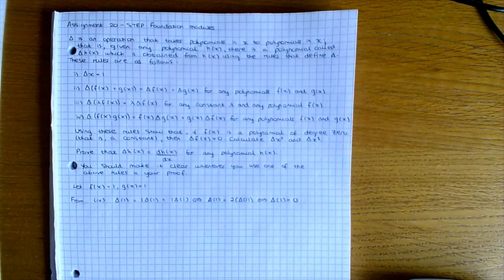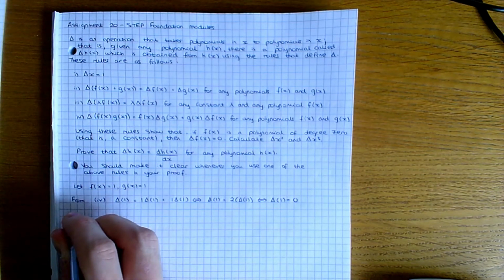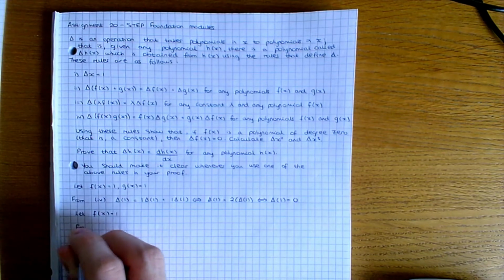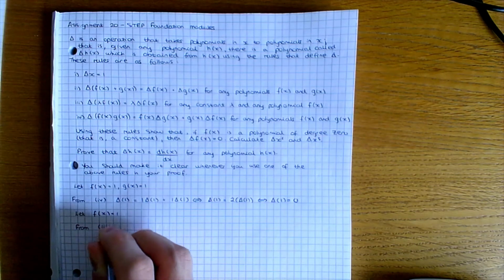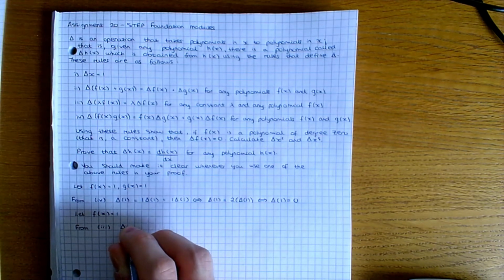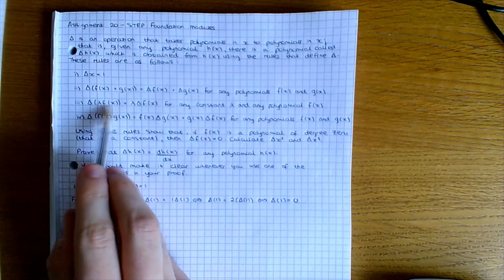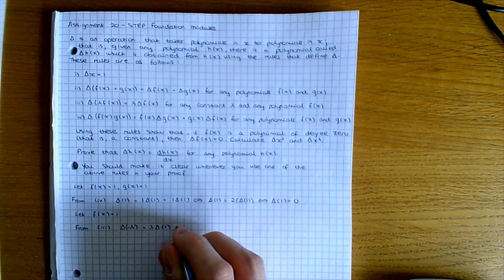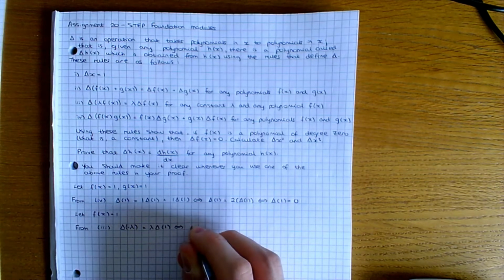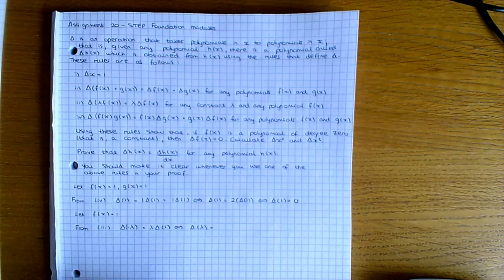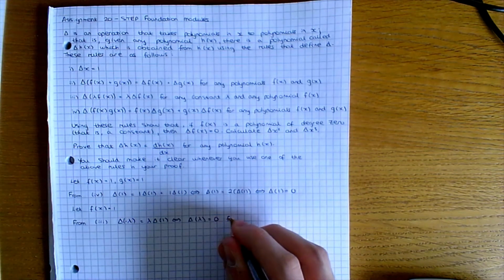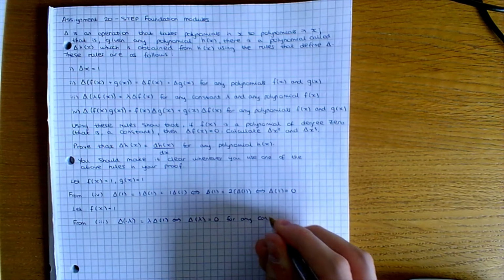Well, immediately, let's say, again, let f of x equal 1. From property 3, we know that delta of lambda, because this is going to be lambda times 1, equals lambda times delta of 1, which implies that delta of lambda equals lambda times 0, which is 0, and so delta of lambda equals 0 for any constant lambda.